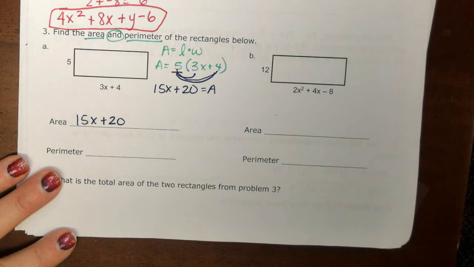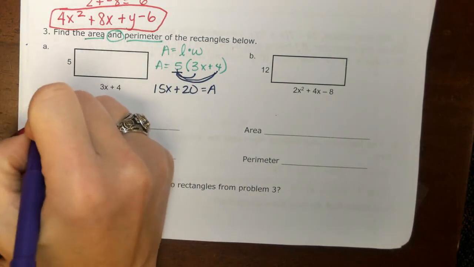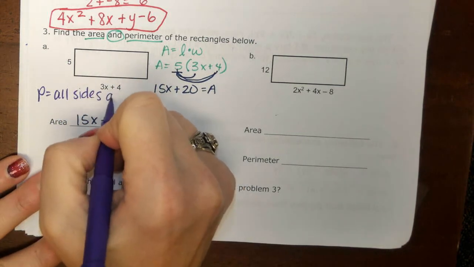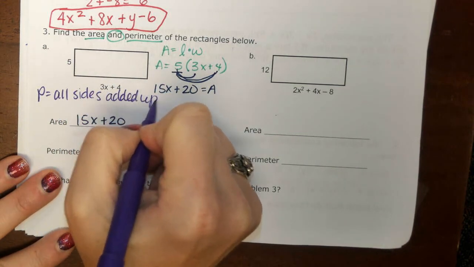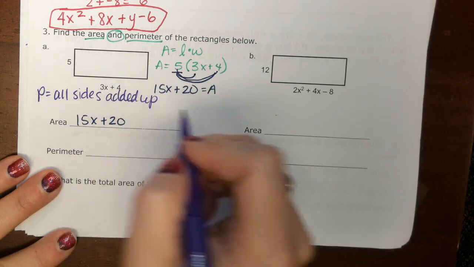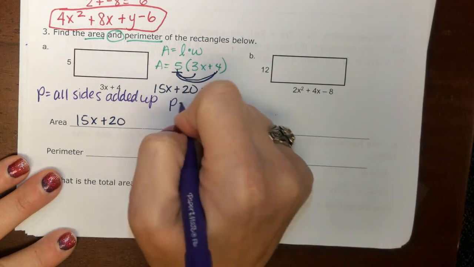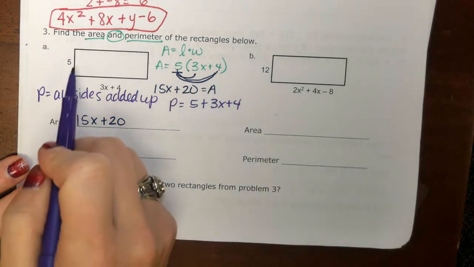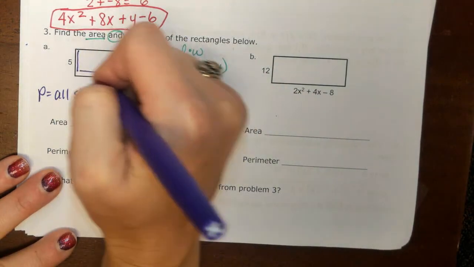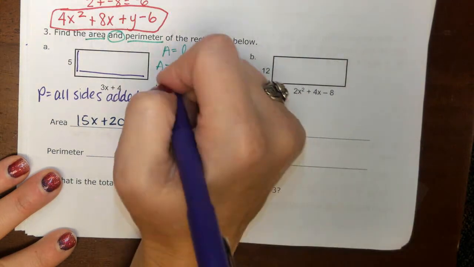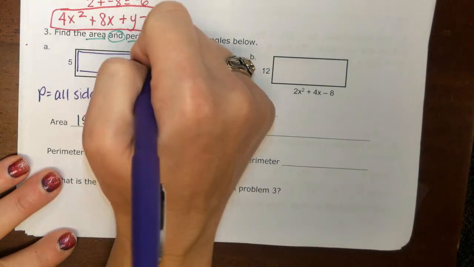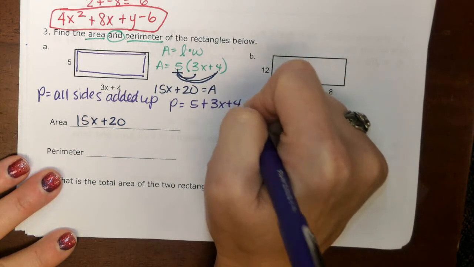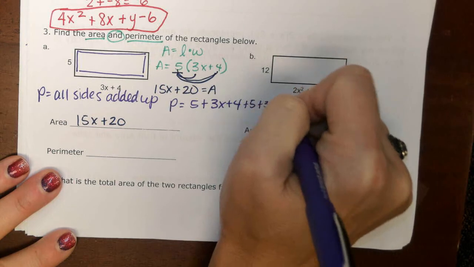Perimeter. Perimeter equals all the sides added up. So here we have perimeter equals 5 plus 3x plus 4. But remember, a rectangle doesn't just have 2 sides. It has 4. So we actually have to do that again. Alright? So we're going to say 5 plus 3x plus 4 plus 5 plus 3x plus 4.